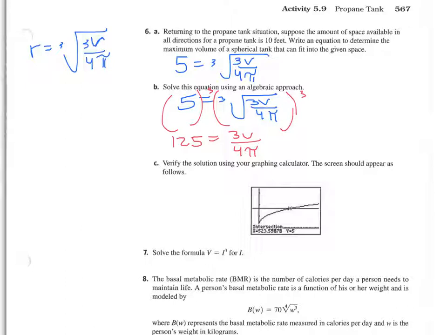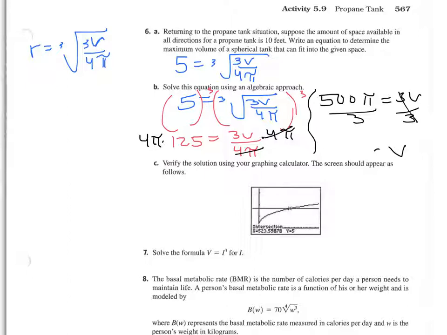I multiply both sides by 4 pi, and that's gone there. At that point, I have 500 pi equals 3v. I divide by 3. If it's in terms of pi, that's my exact answer. If I do this out by plugging in the value for pi, I get about 523.6. Let's put a unit on this: cubic feet, or feet cubed, because that's what volume is in.